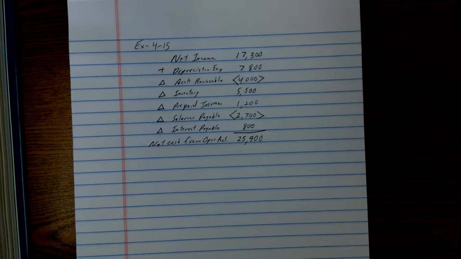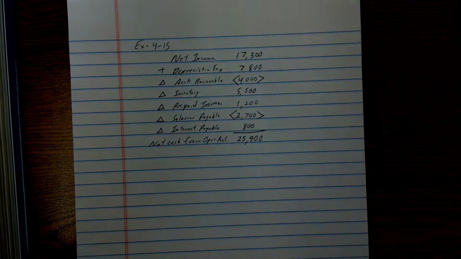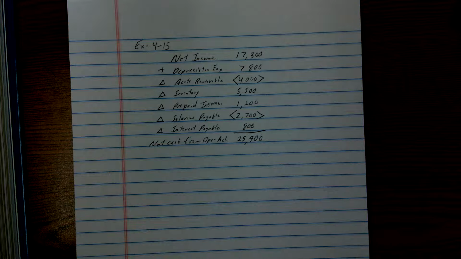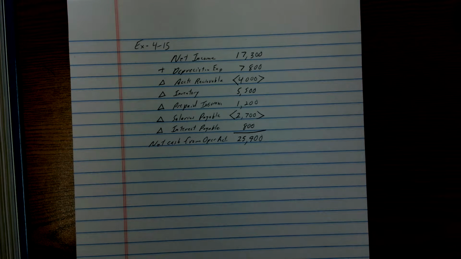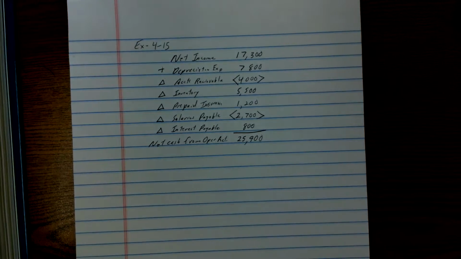The thing that you have to be careful of on the cash flow statement is when you have unearned revenue. I call unearned revenue a masquerade account. It says it's a revenue, but it's not. It's a liability. You owe somebody something on that. And so just make sure that those accounts that say they're one thing but are actually another, that you account for them in the category that they should be. All right, that's exercise 4-15.